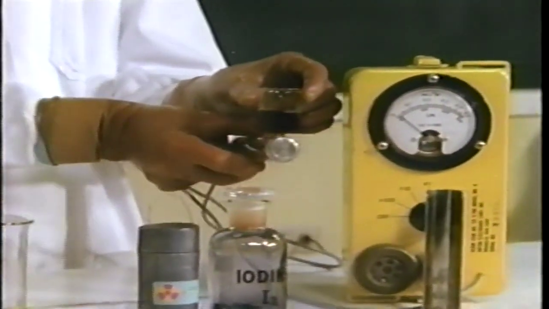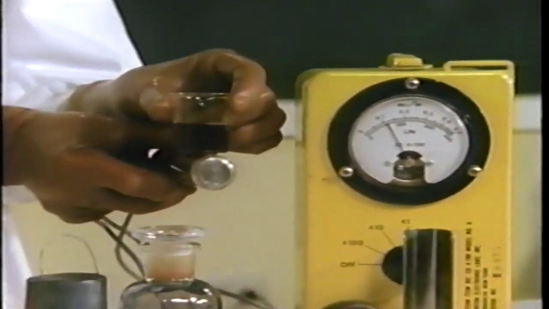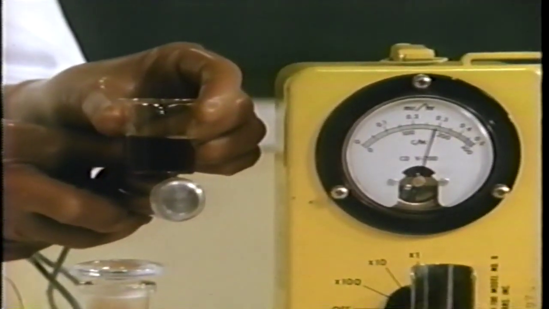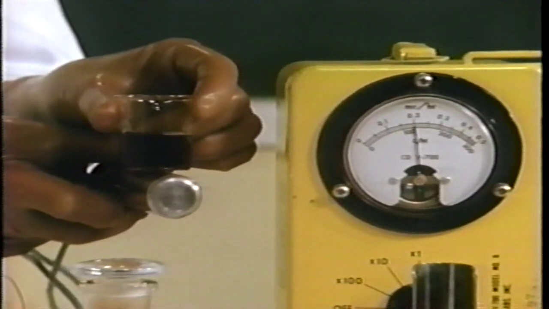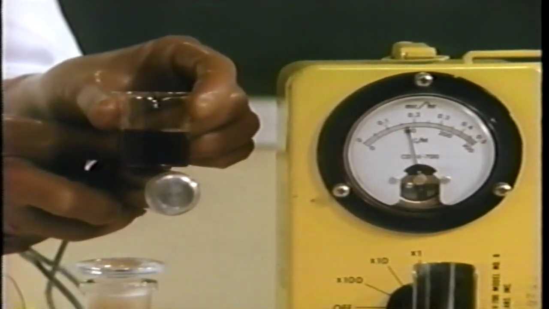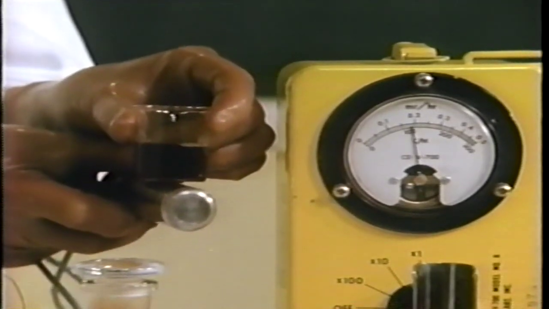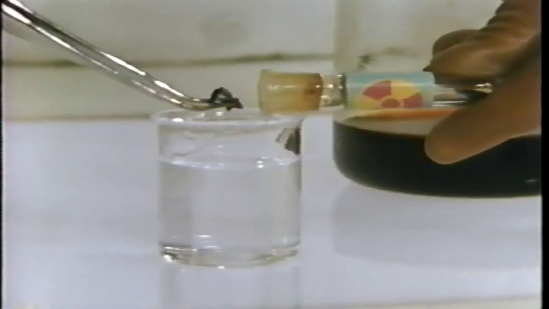Here is the same measurement an hour later. Now the meter shows that much more radioactive iodine is in the solution. The radioactive solid continues to dissolve. Yet, while all this was happening, the color of the solution didn't change. An exactly equal amount of iodine must have returned to the crystal.